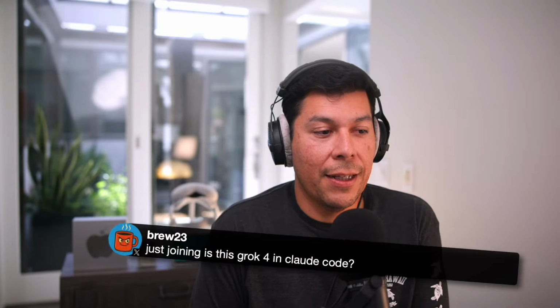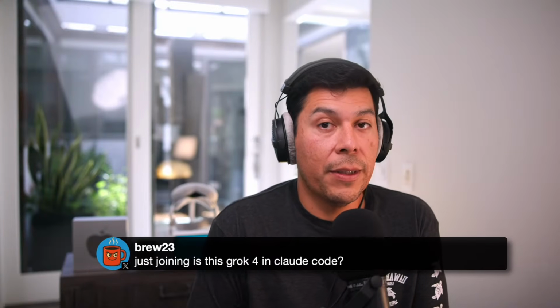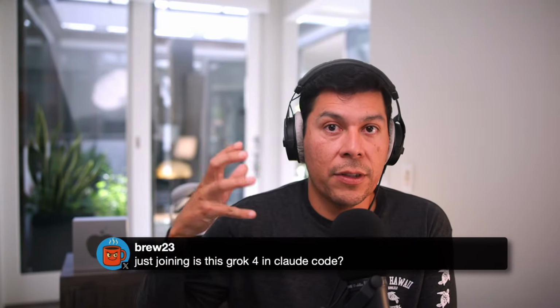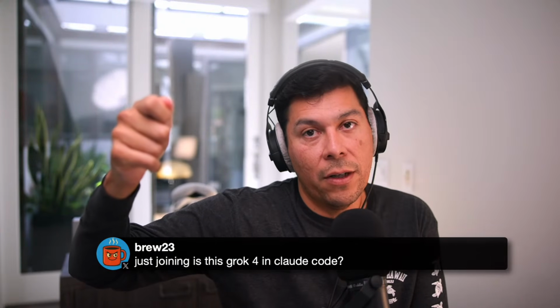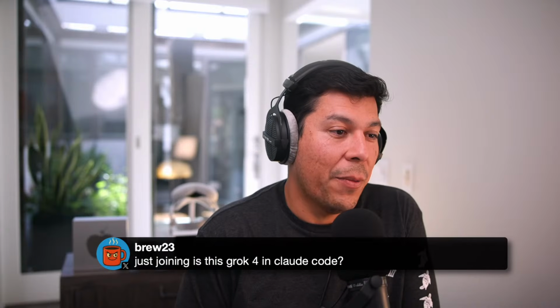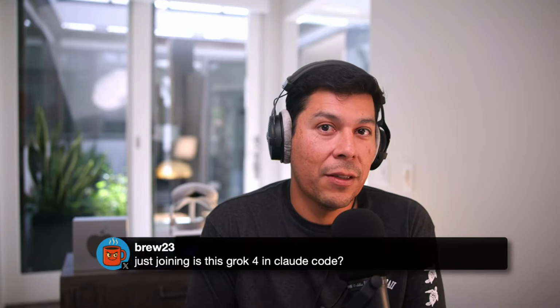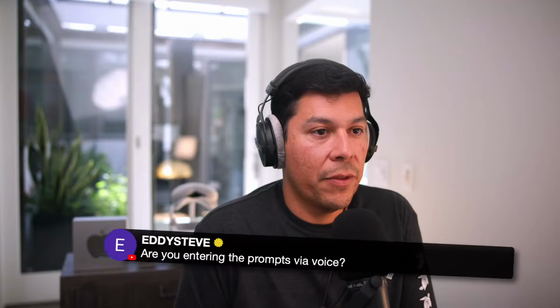Just joining in, is this Grok 4 in Claude Code? No, I wish. But this is Grok 4 as far as its own CLI. So this guy made a command line interface to talk to the Grok 4 API. And that's pretty much that. I wish it was in there, but the tool calling and stuff is not set up yet there. So are you entering prompts via voice?